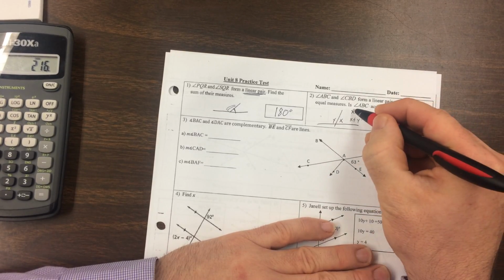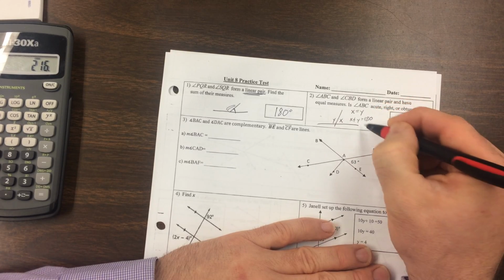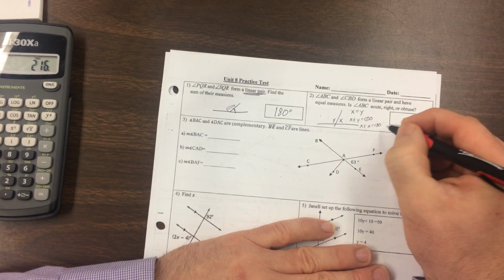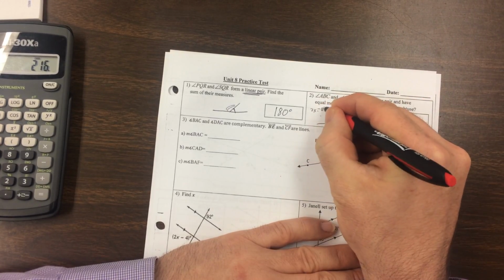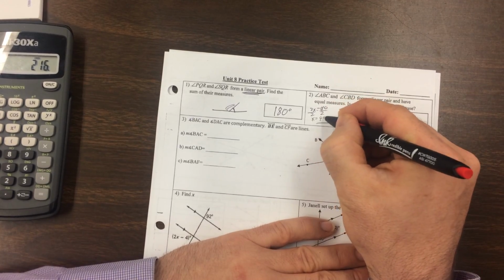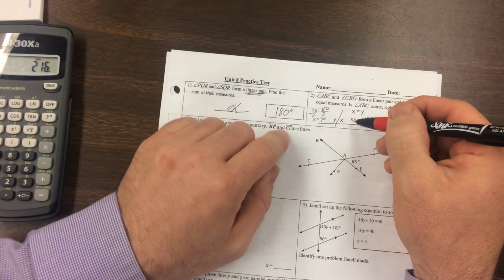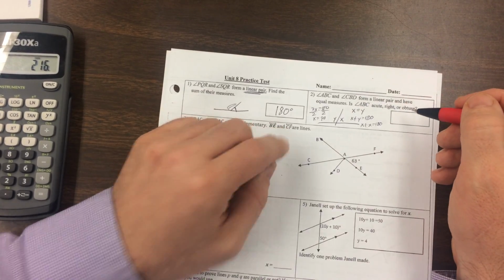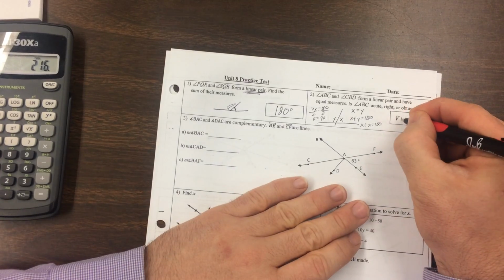You can see that if X plus Y equals 180, then X plus X equals 180, or 2x equals 180. So this is the algebraic way of showing that x would have to be 90. So the only way to have angles that add up to 180 and be the same is if they're both the same 90-degree angle. So we would say they're right.